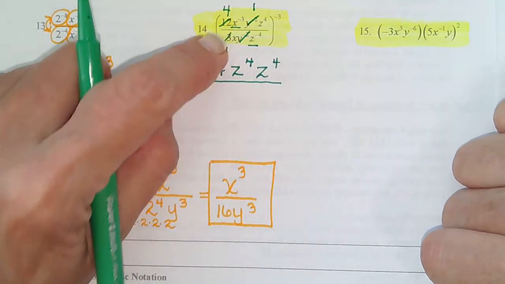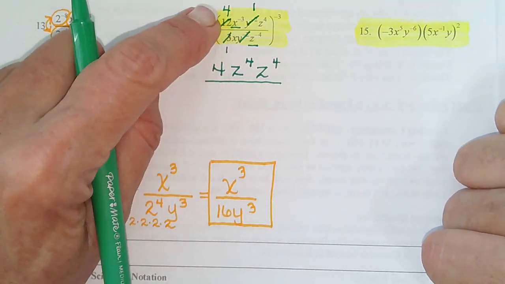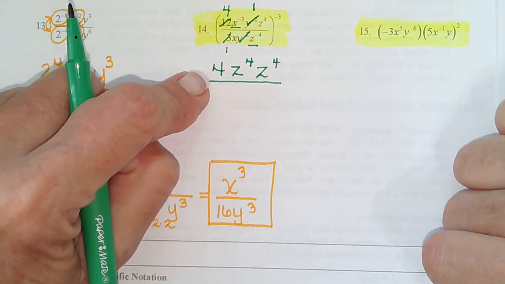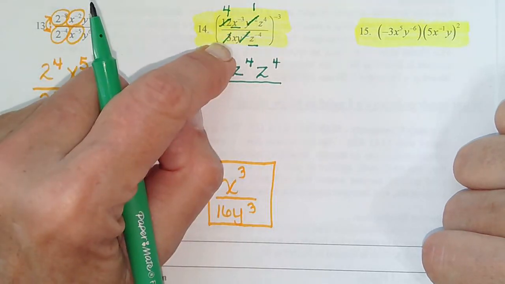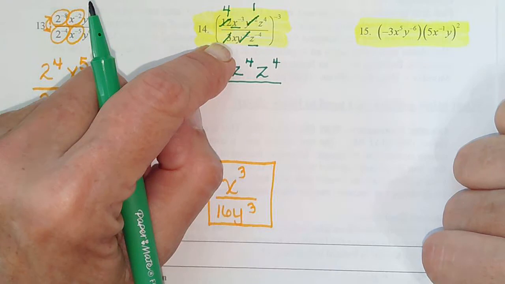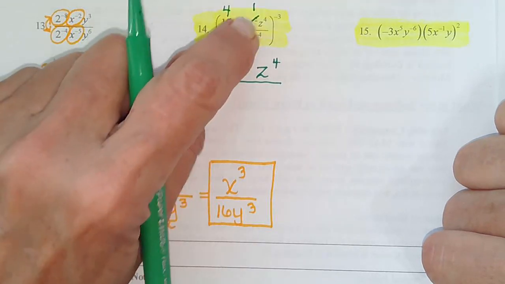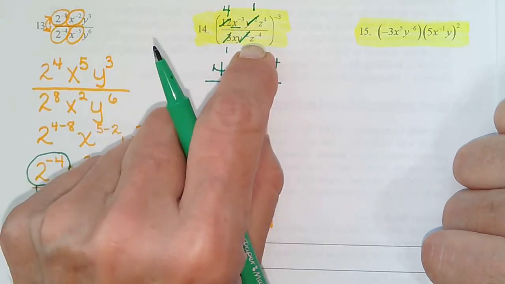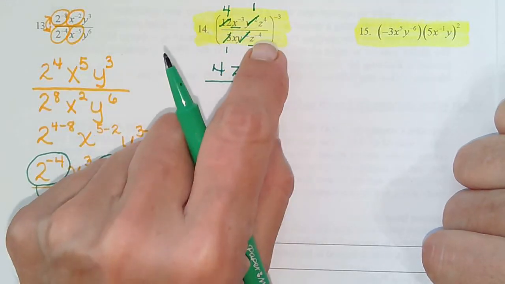So 3 went into 3 once, 3 went into 12 4 times. There's where I get my 4. The x to the negative 3 needs to move down, so I'm not going to leave it in the numerator. The y's canceled. Z to the 4th is already there, but this z to the 4th needs to go up to make it positive.